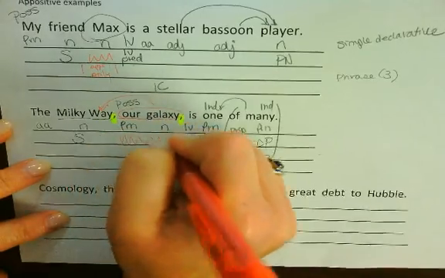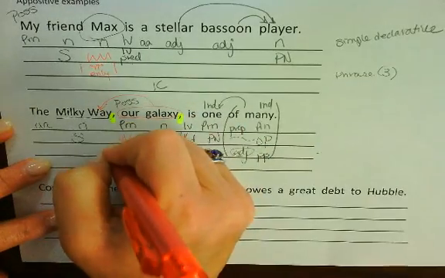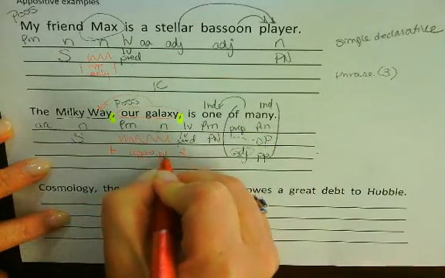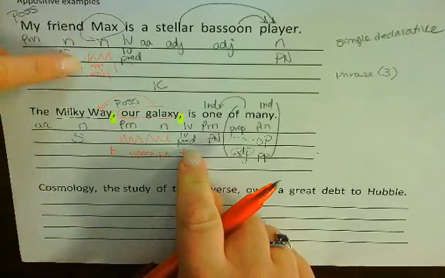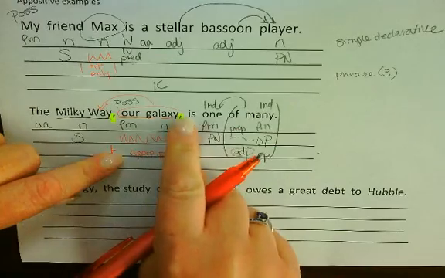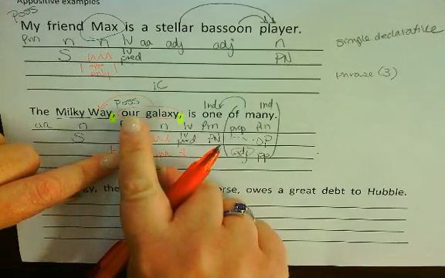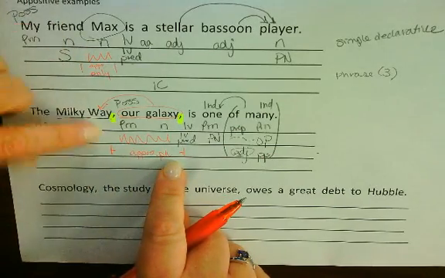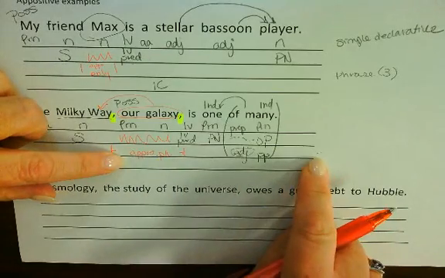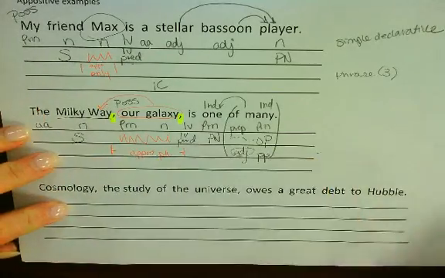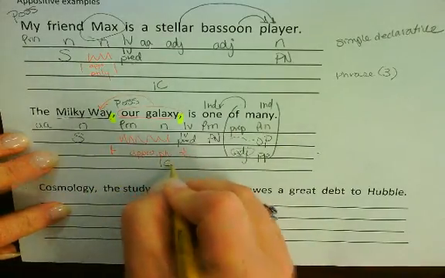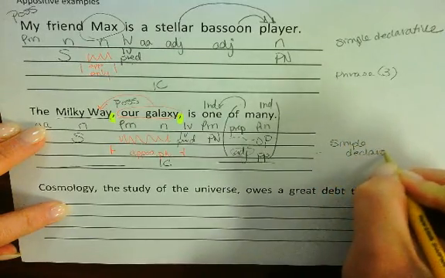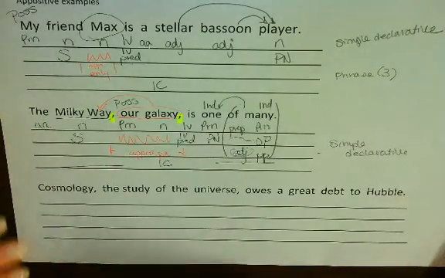For level 2, you don't have to do anything, so if you want to cross it off, you can. But for level 3, we're going to say this, our galaxy, is an appositive phrase. The reason it's an appositive phrase is because it's the galaxy and its modifier, our, so it's a whole phrase. Where Max was just the appositive itself, the definition, it wasn't really an appositive phrase. And remember, level 3, we do the whole phrase. Okay? So we have one subject predicate set, which gives us an independent clause, and this sentence is also a simple declarative. All right? One more for today.